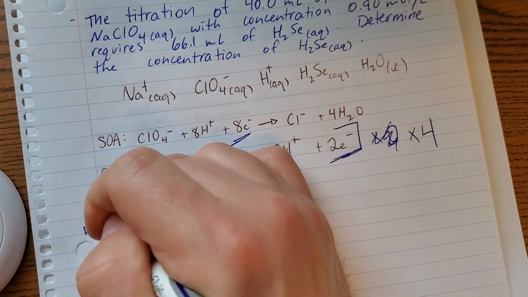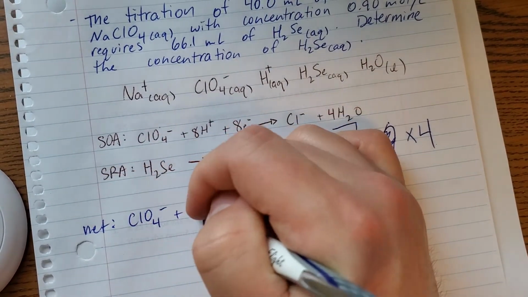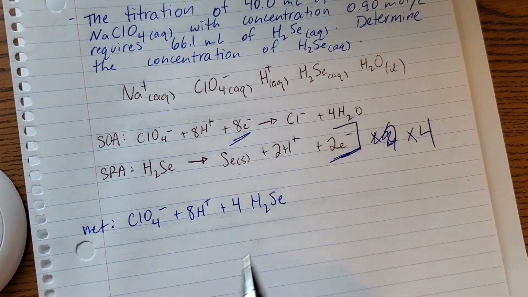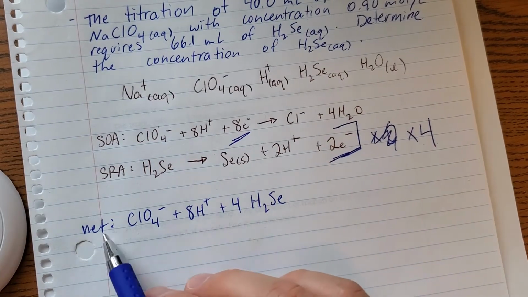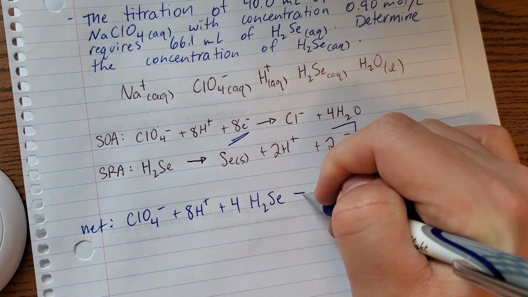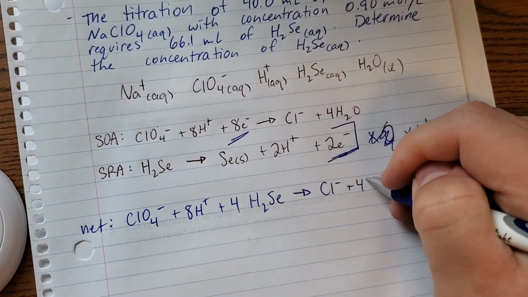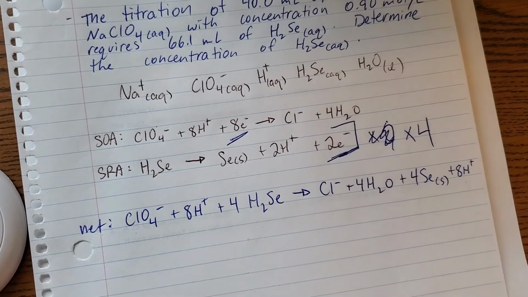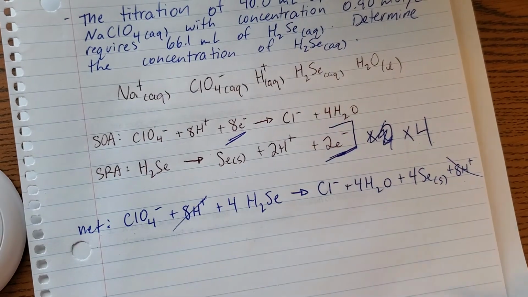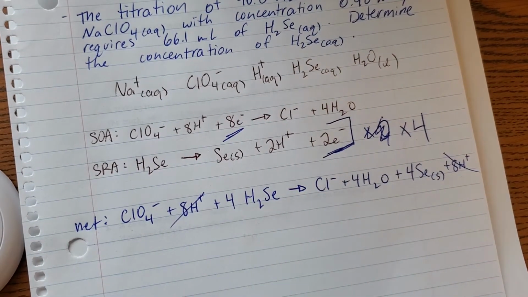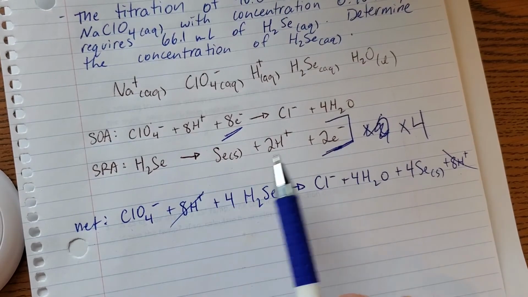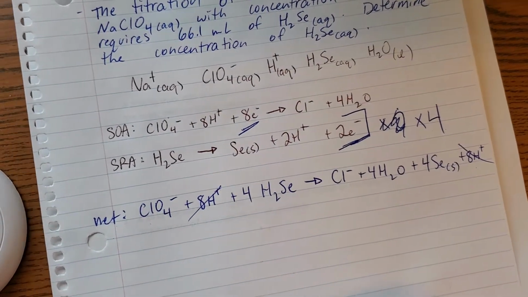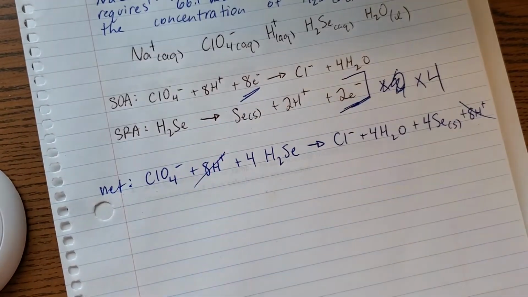So our net, I got my ClO4-, 8 of these guys. Now I got 4 of these guys. Okay, and that's all I really need. I just need the molar ratio here, but I'll continue with the net. Oh, and that's interesting. The H+ doesn't actually react. It's cool though, because it's needed for the half reaction, but then it comes back in the SRA half reaction, so it's kind of like a catalyst. That's really cool. I didn't expect that. Okay, here we go. I'm just going to leave it like this.